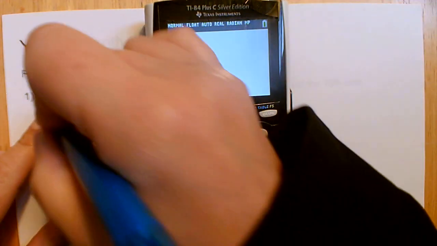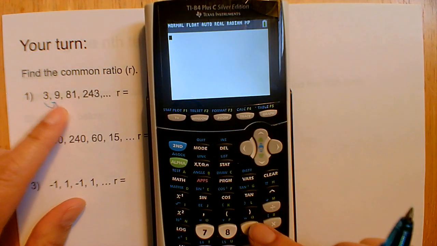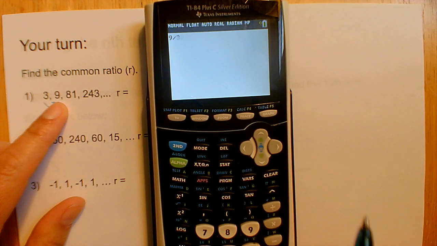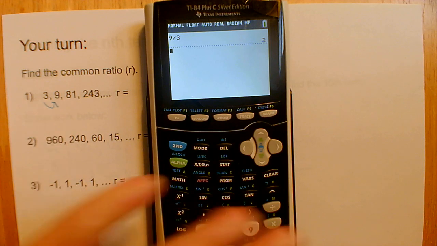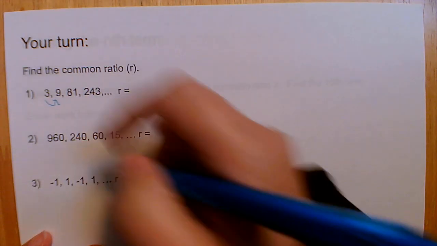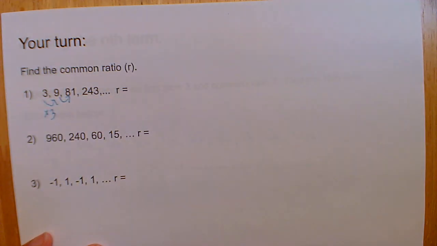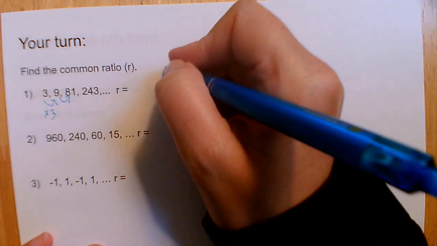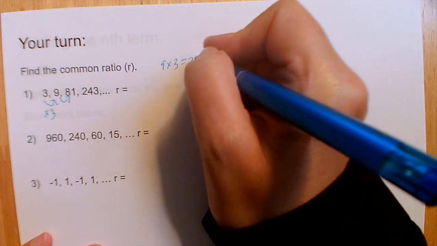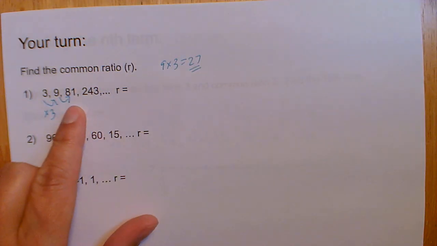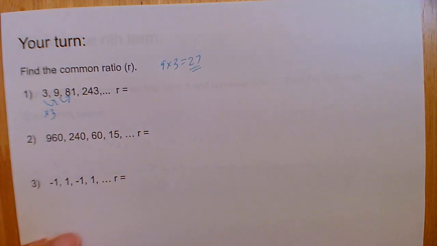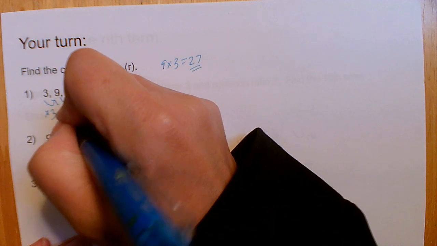All right, so we have to get from 3 to 9. So we take that second number, 9, and we divide it by 3. That gets us to 3. Okay, so we're going to believe that the common ratio is 3. So this is times 3. Well, if we multiply 9 times 3, we get to 27. What's the next number here? 81. This is really times 9.